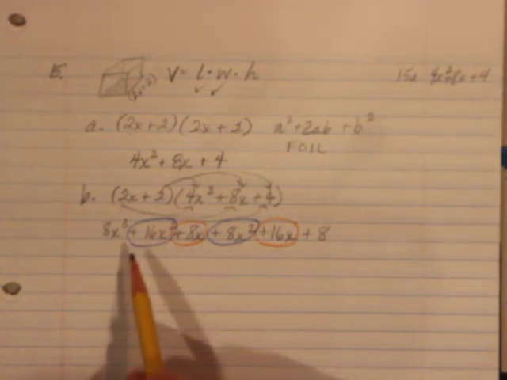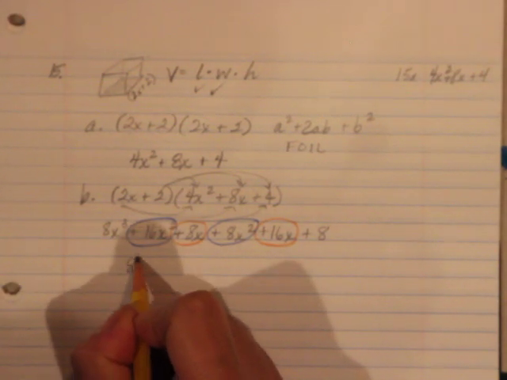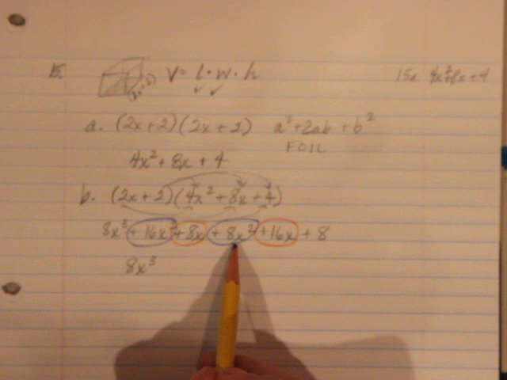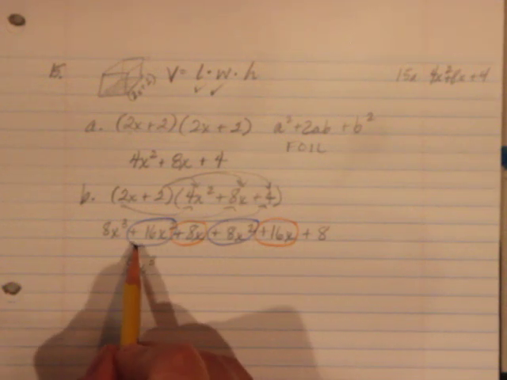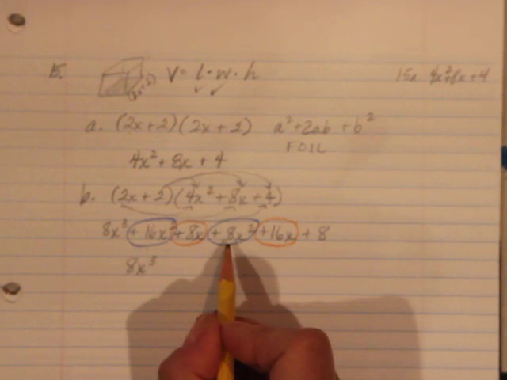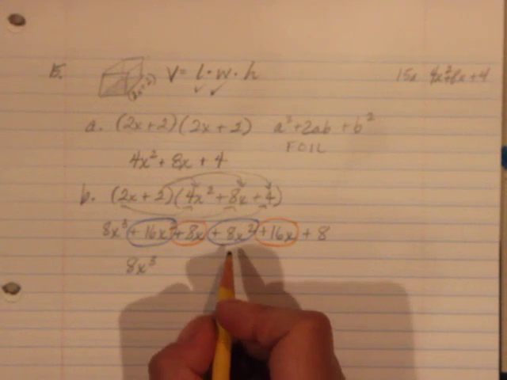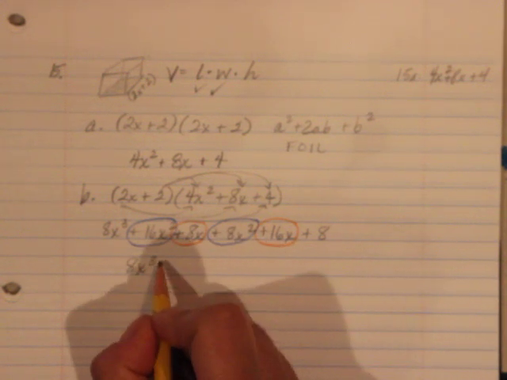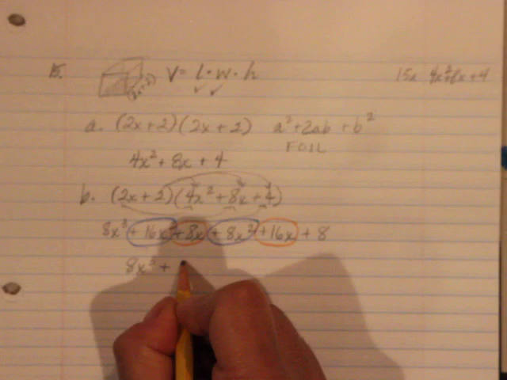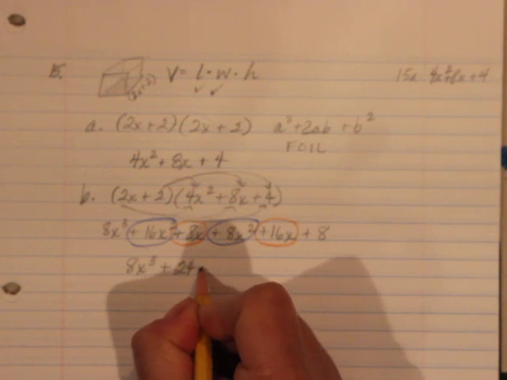Now let me go ahead and write these in order. I'm going to leave that 8x cubed alone. I'm going to deal with my x squareds next. So I've got plus 16x squared plus 8x squared. Altogether, that's going to give me 24 of those.